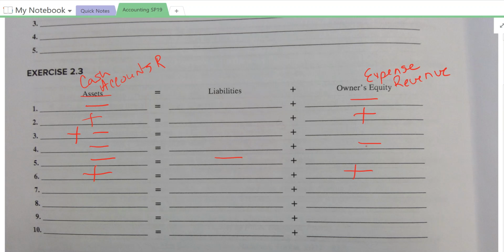Number 7, we purchased $26,700 of supplies on account. Again, it's the plumber example. This time, $26,000. Let's say they ordered a brand new furnace, maybe 4 furnaces for 4 units of an apartment complex.